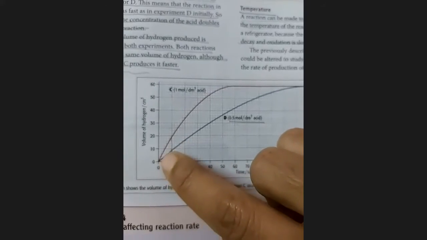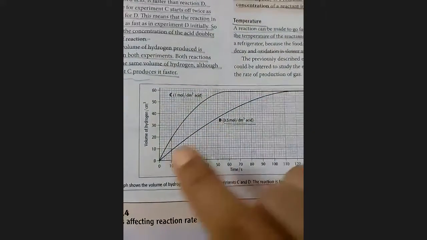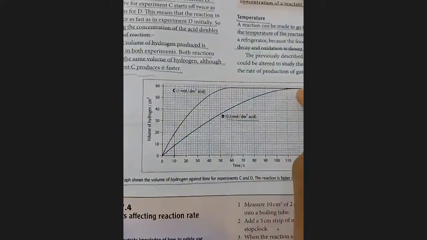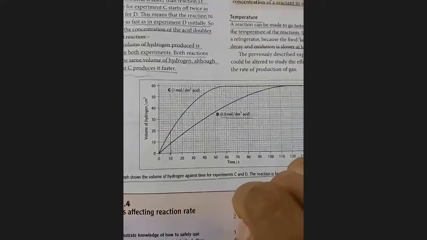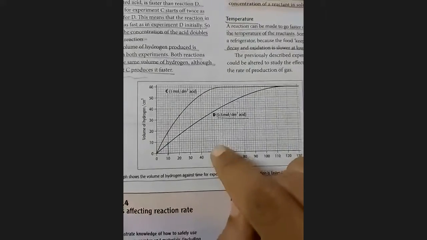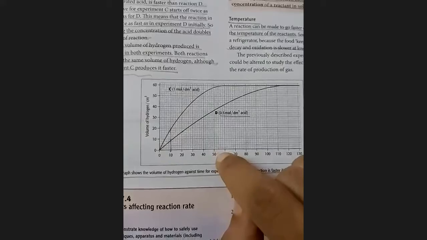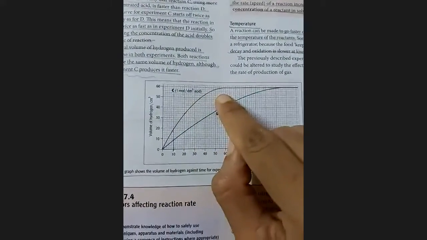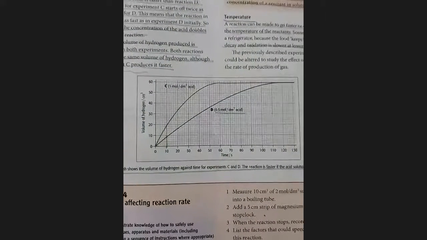Where did the reaction complete in case of C? Where did the reaction complete in case of D? Tell me the time in seconds. After how many seconds did reaction C complete? After how many seconds did reaction D complete?